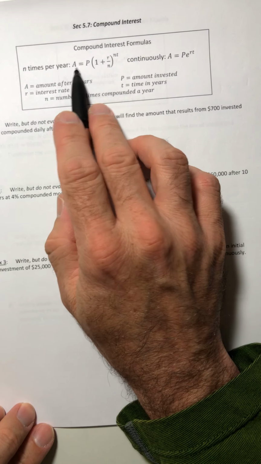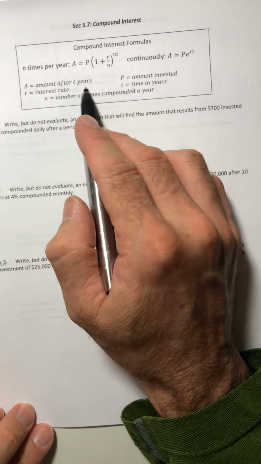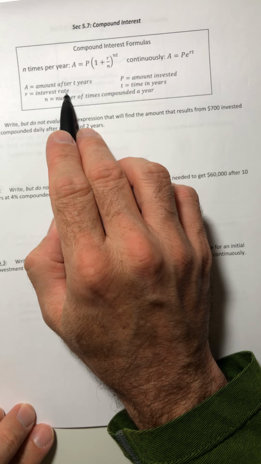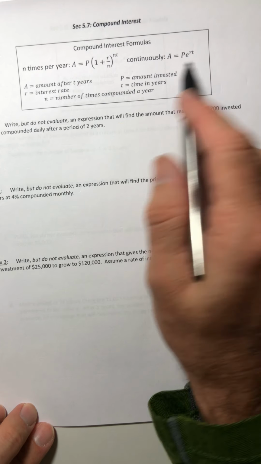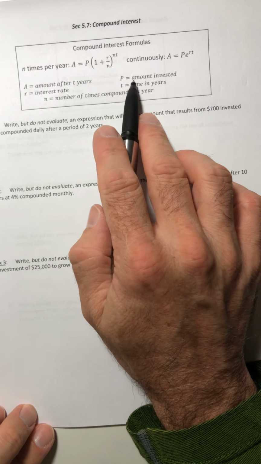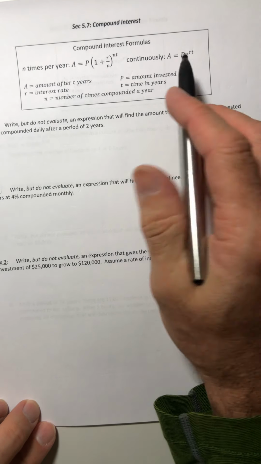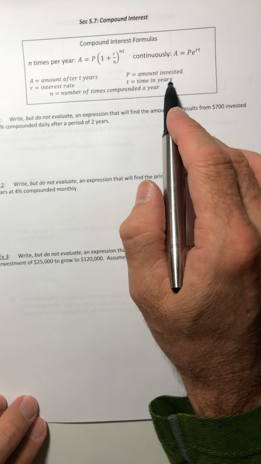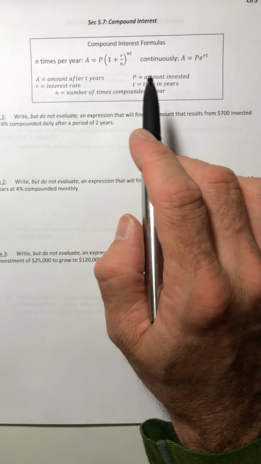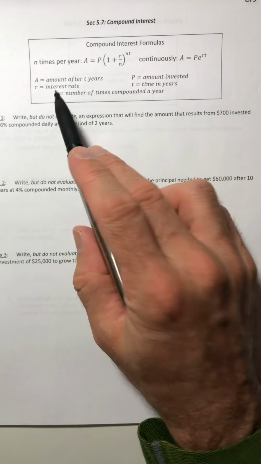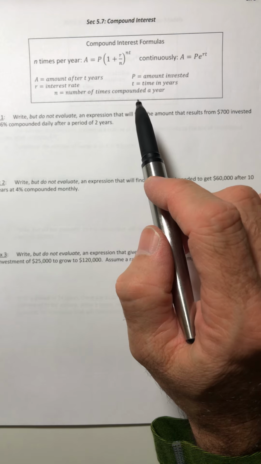Okay, so let's look at your variables. The A, that's your amount after T years, or your final. Your R is your interest rate, which you're going to use as a decimal, not as a percentage. The P, that's the principal, or the amount that you start with, the amount that you invest, or a purchase price. T, that's the time in years. And the N, that's the number of times you're going to compound it per year. So if it was compounded monthly, N would equal 12. If it was daily, N would equal 365. If it was weekly, N would equal 52.